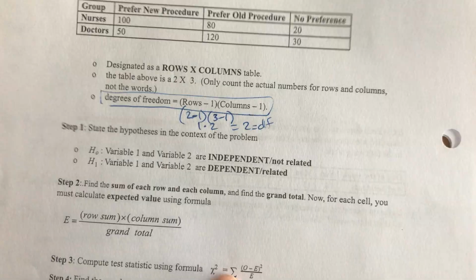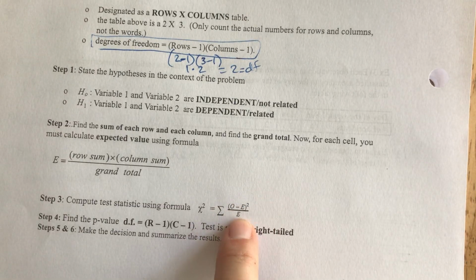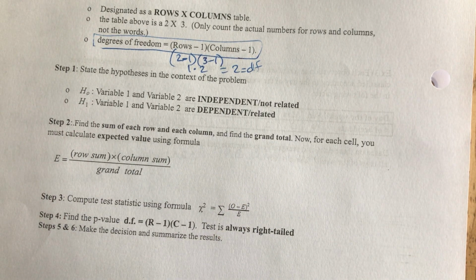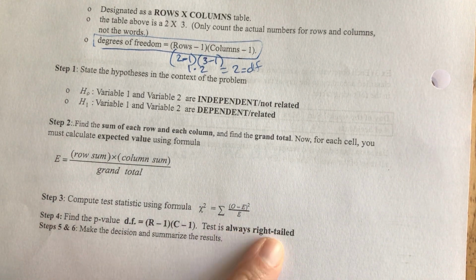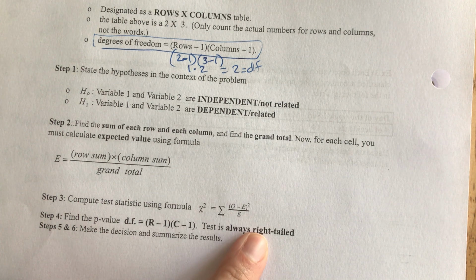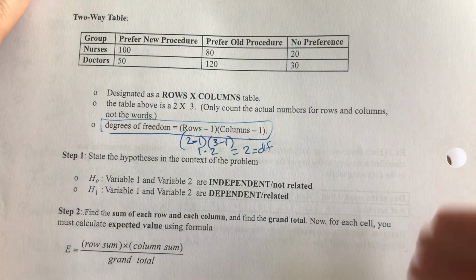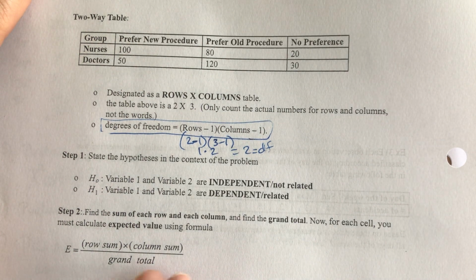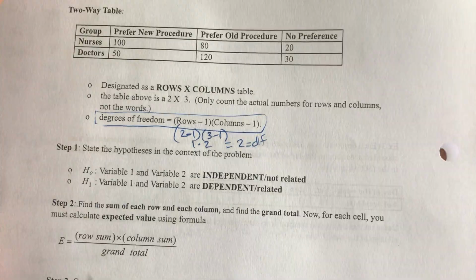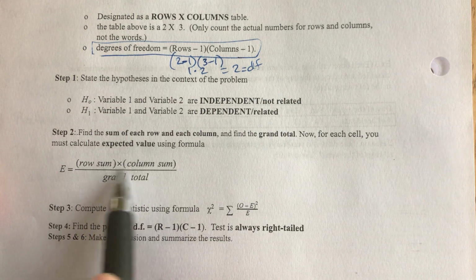Now, we're still going to have the same formula here: chi-squared equals the sum of (O minus E) squared over E. It's still a right-tailed test, and we're still going to be using chi-squared CDF. The numbers in the table are your observed, but we need to find the expected. This process is how you would find the expected.